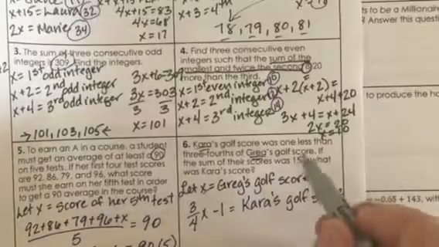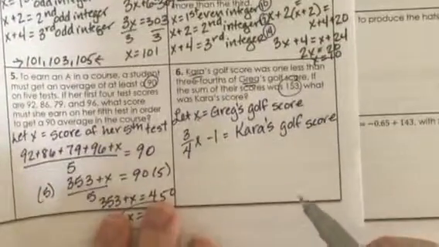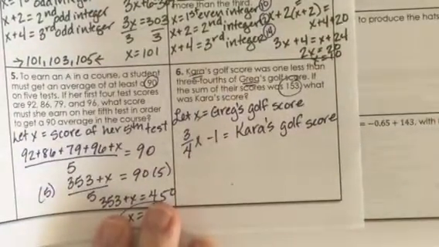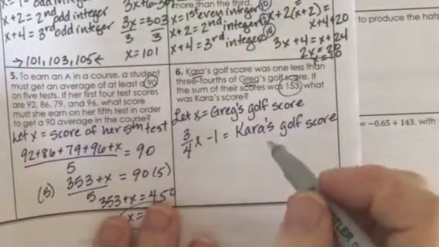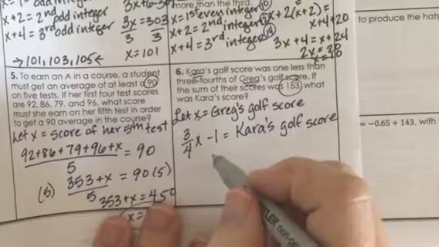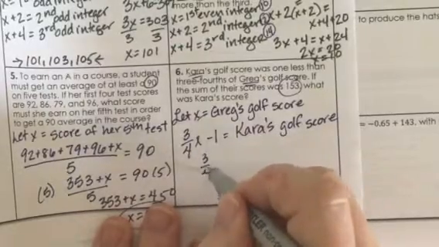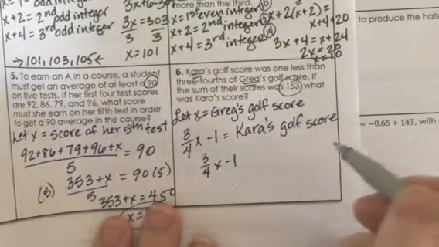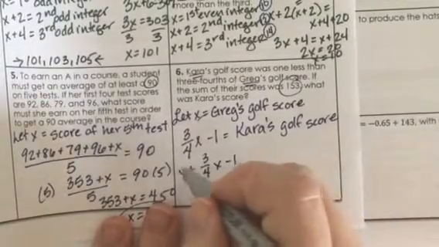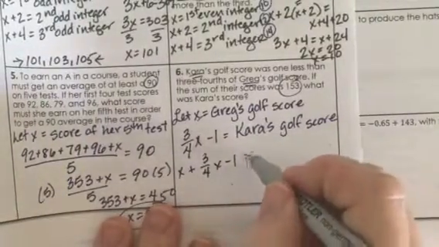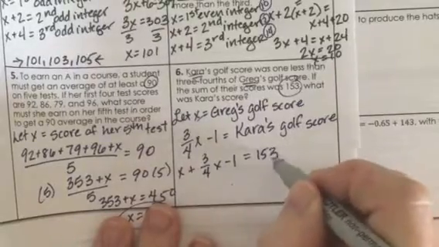The sum of their golf scores is 153. Okay? The question asks, what is Kara's golf score? So I'm going to add them together. 3/4 x minus 1 plus x is equal to 153.